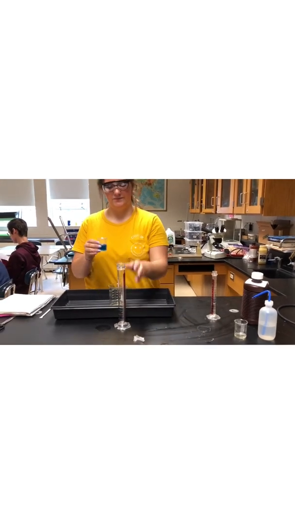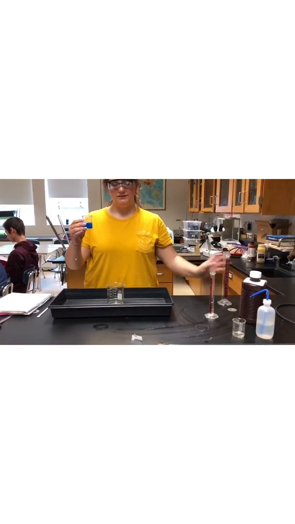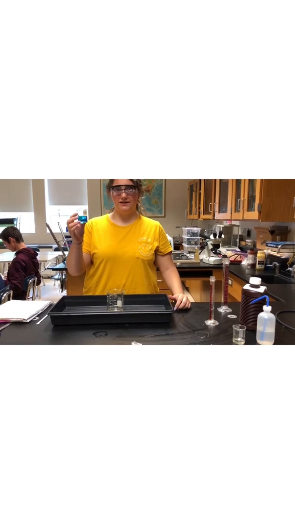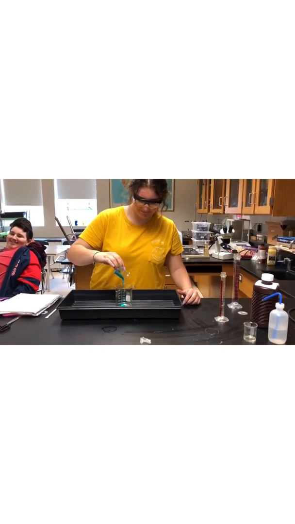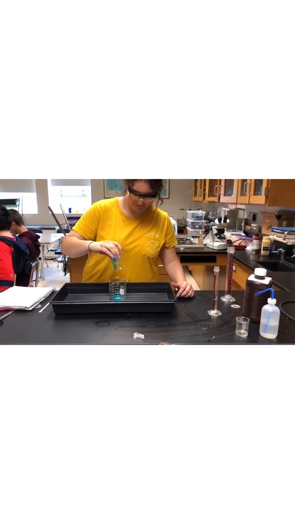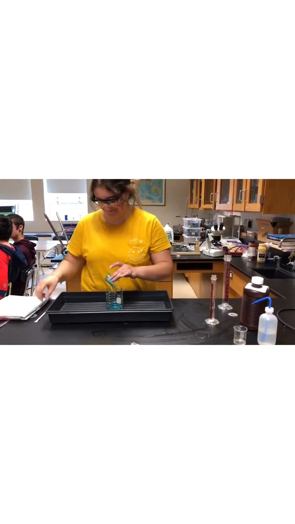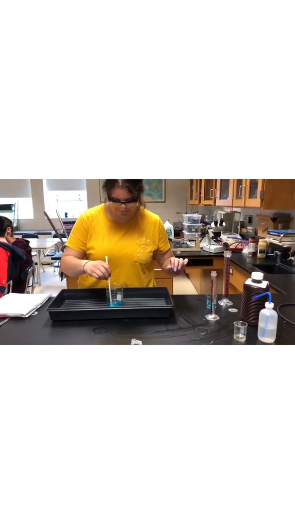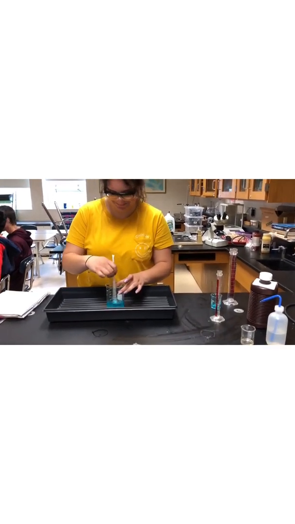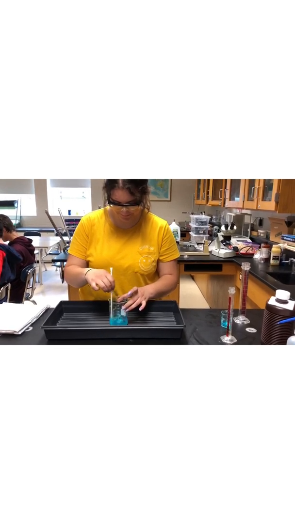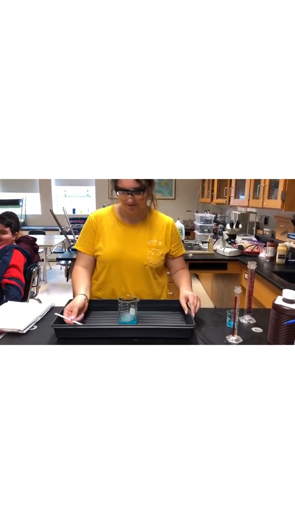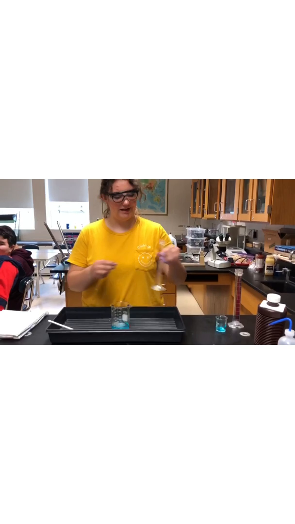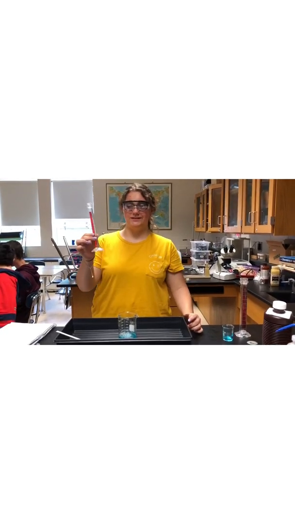Here we have 29.5 milliliters of dishwashing liquid. I will now put in potassium iodide.